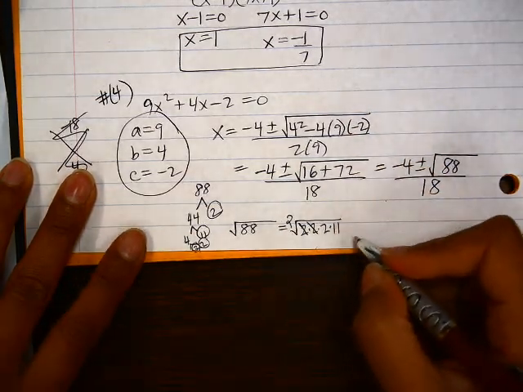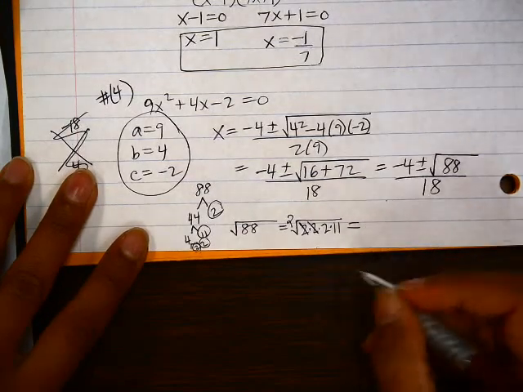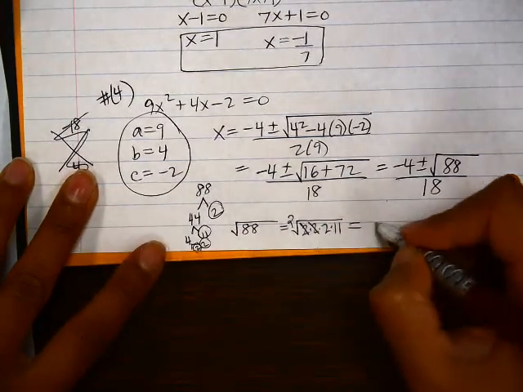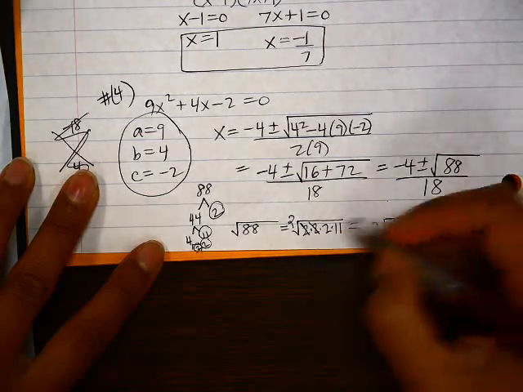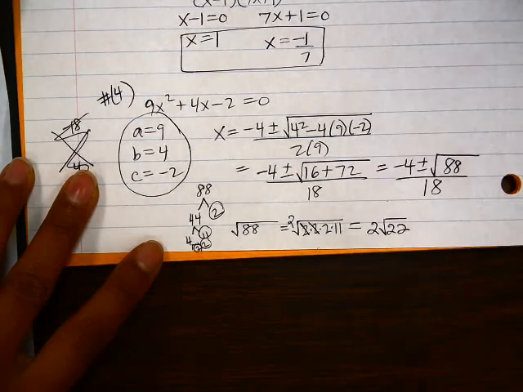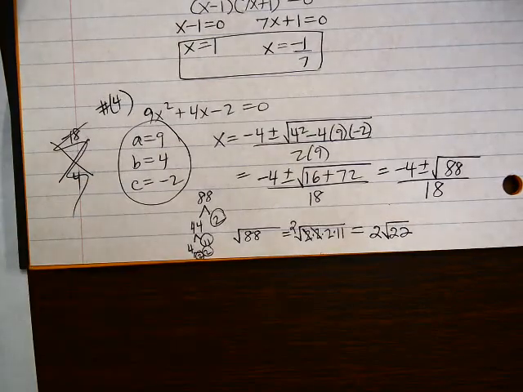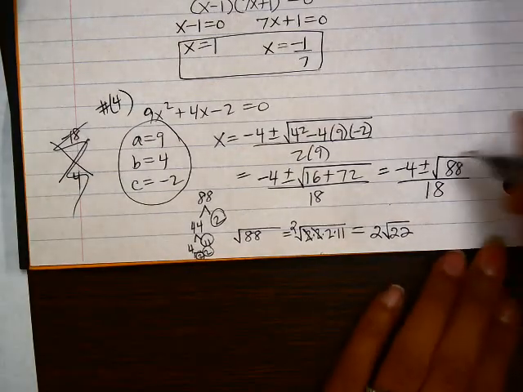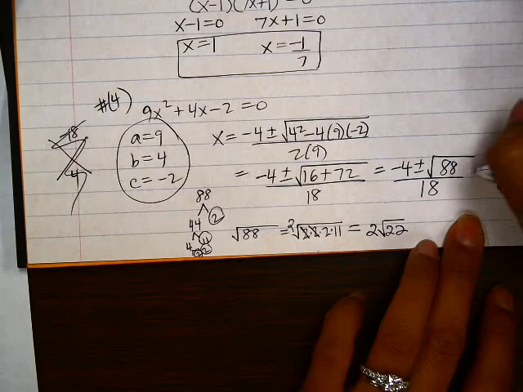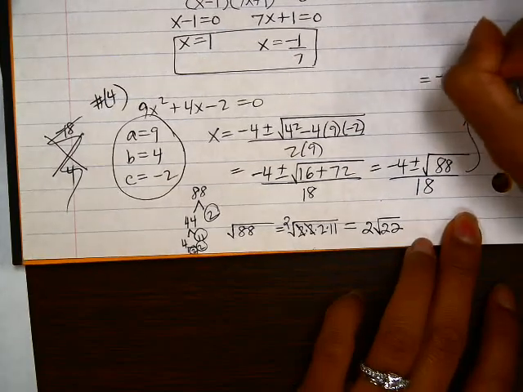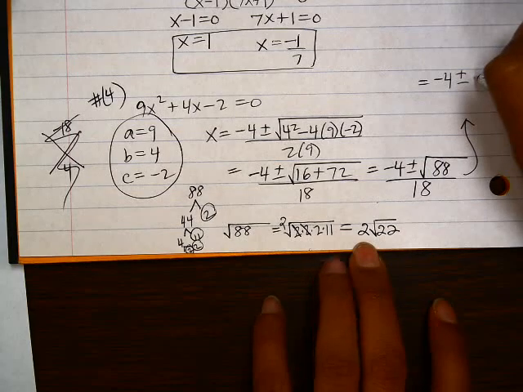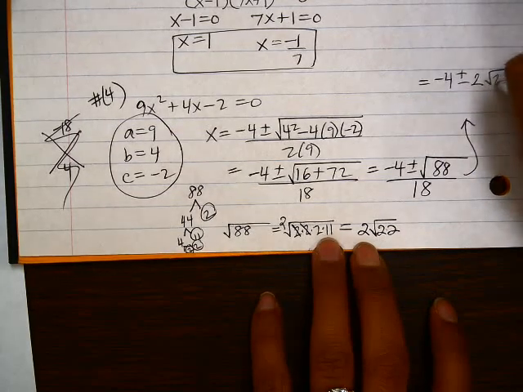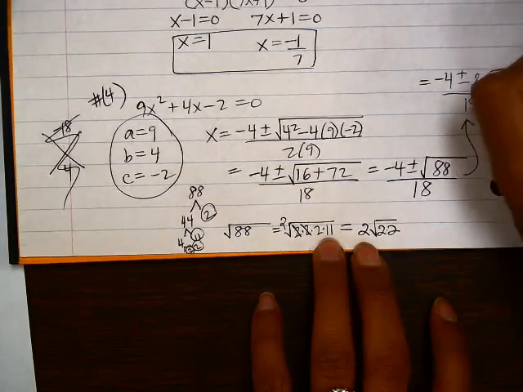There aren't any other pairs of numbers, so the final simplified answer has 2 on the outside of the radical. We have a 2 and an 11 left inside, so if you multiply those, there's a 22 left inside the radical. If we rewrite this answer, we get negative 4 plus or minus the square root of 88, which is equal to 2 root 22, divided by 18.